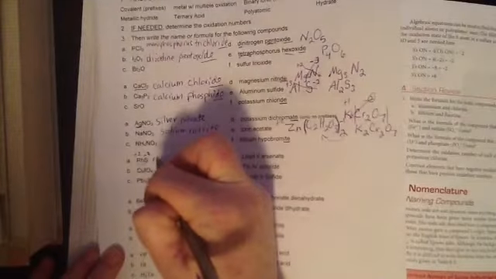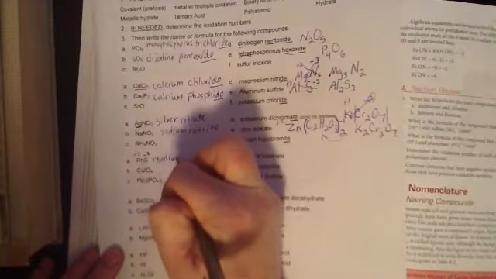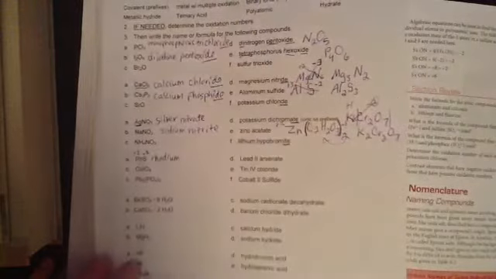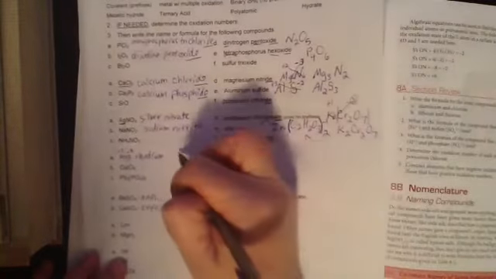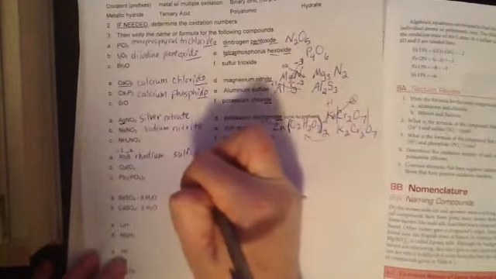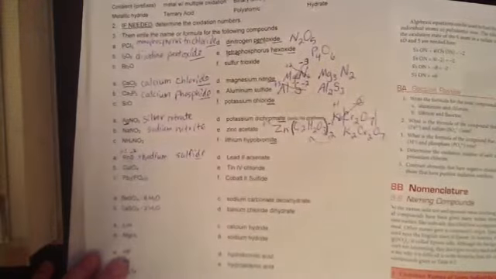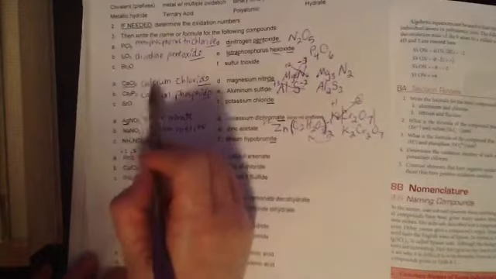So you just write rhodium, just like naming an ionic compound. Rhodium and the ending, sulfide. One element, ide, just like you'd name calcium chloride. But calcium only has 1 oxidation number. Rhodium has 3. We chose the +2.